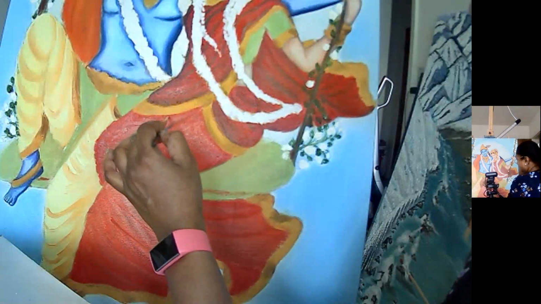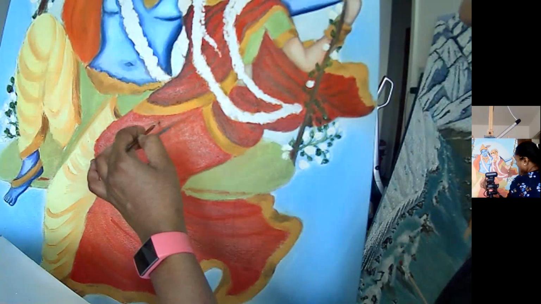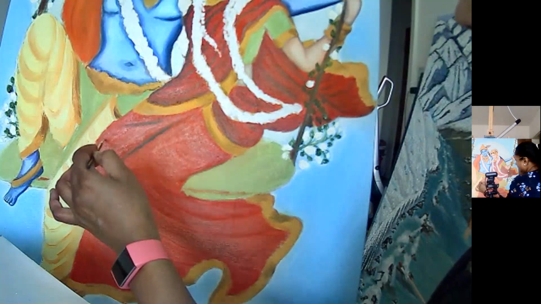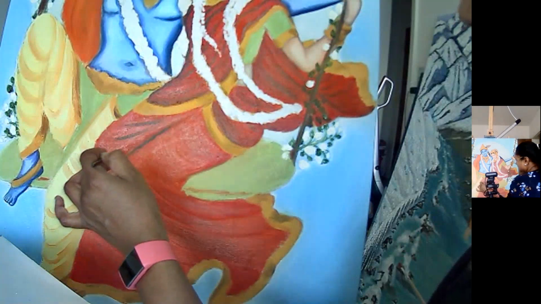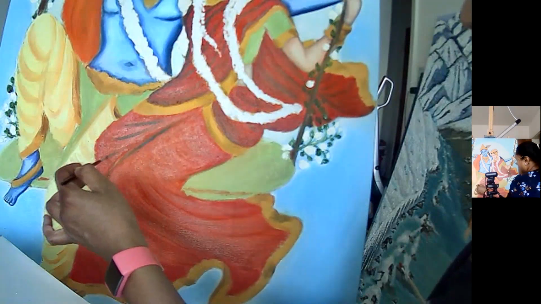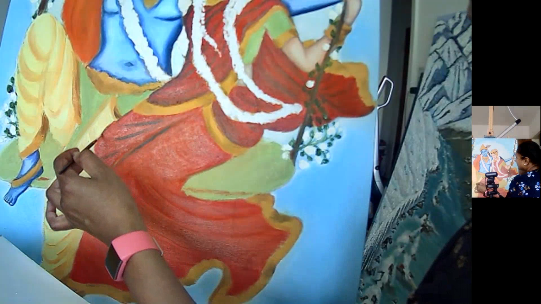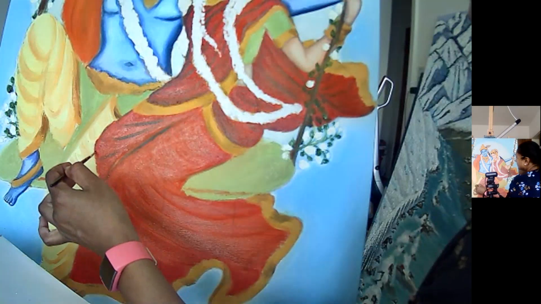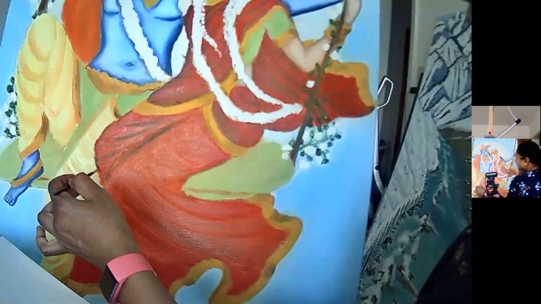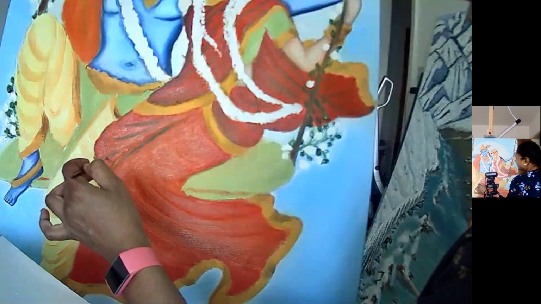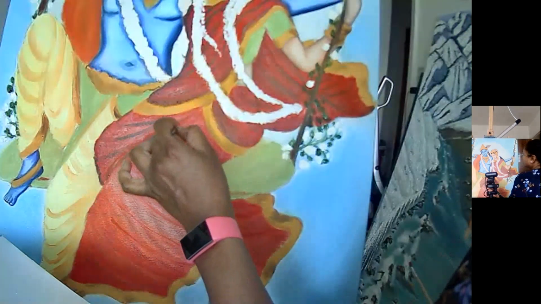And then I want to put slight curves going up there. These curves are also there in the clothing. The clothing isn't so perfect, like that. So I have done that.